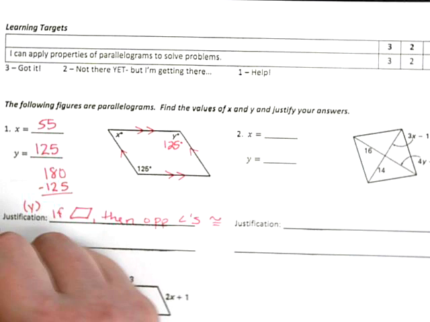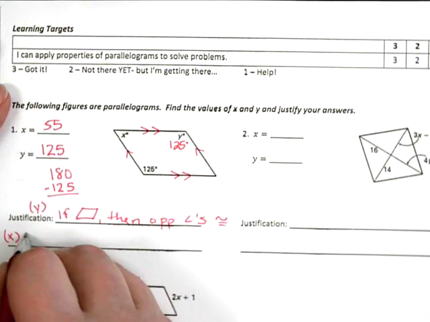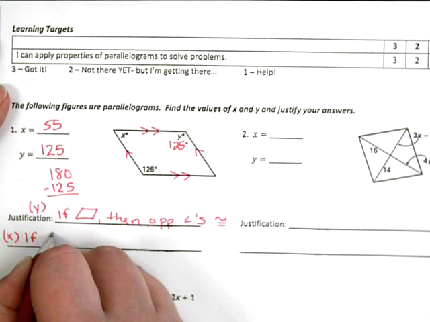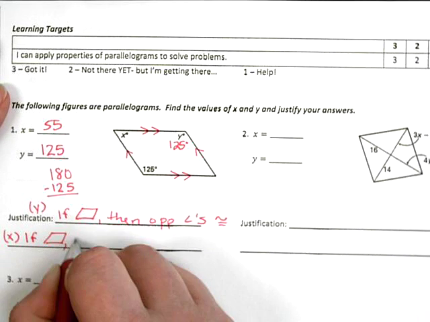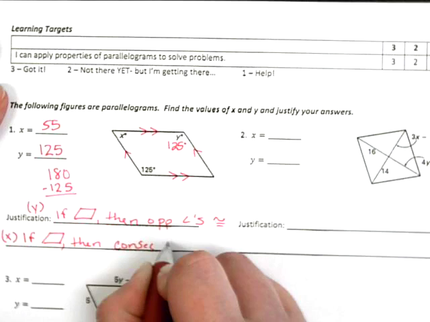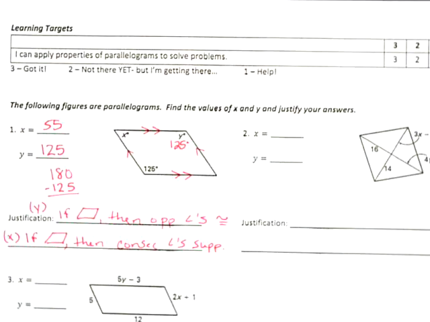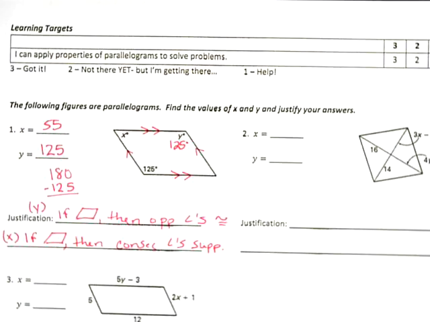And then to get X, we used the fact that we have consecutive angles, right? So if parallelogram, because that's what we started with, then consecutive angles are sup. Okay, so because we found two different values and we actually used two different properties, I do want you to include both of those justifications.